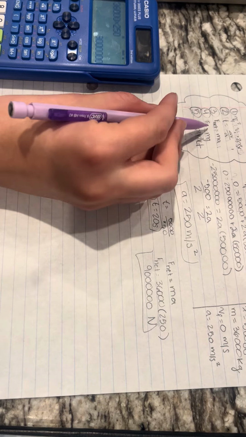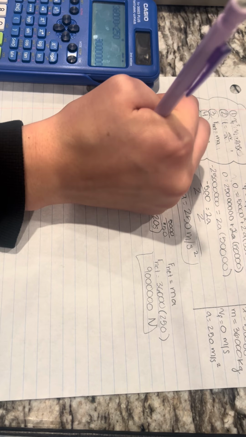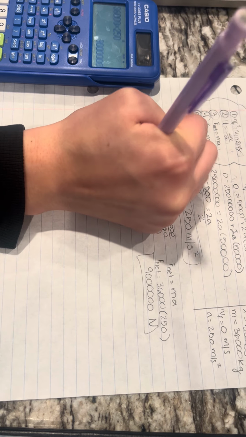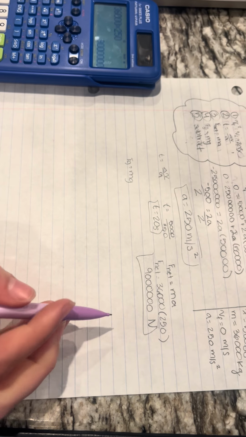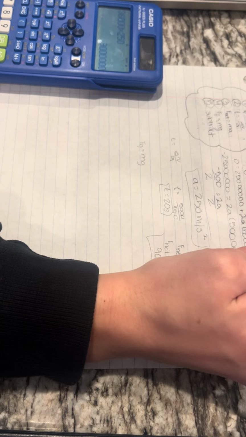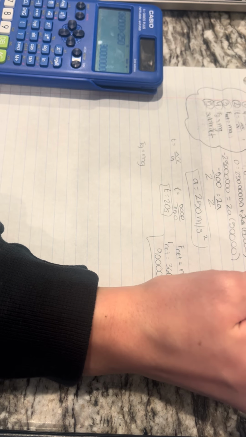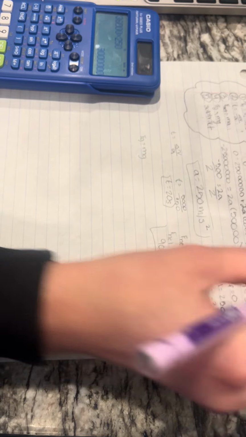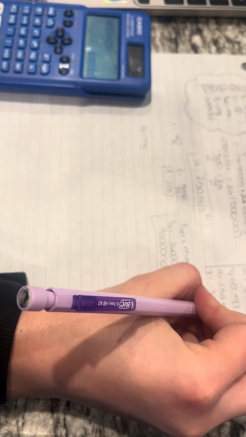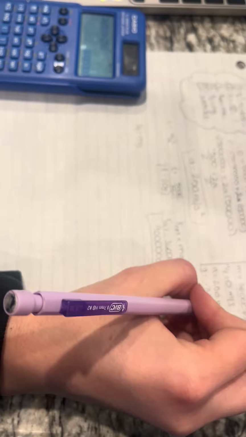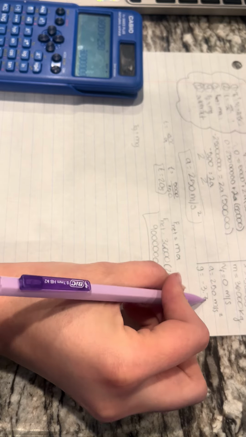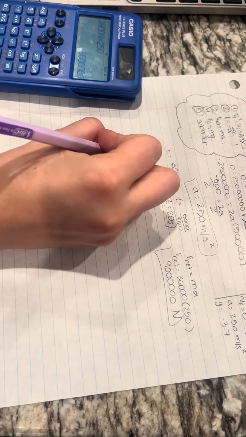Next, we are doing our force of gravity, so we use Fg equals mg. And we know that the gravity of Mars, I forgot to write this down, but the gravity of Mars is negative 3.7. I'll write the unit in just a second. So we're gonna use that over here.